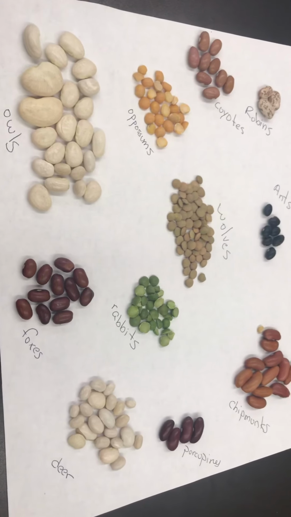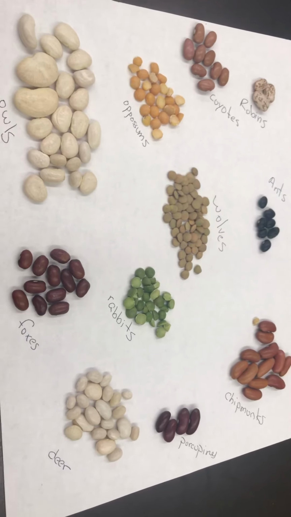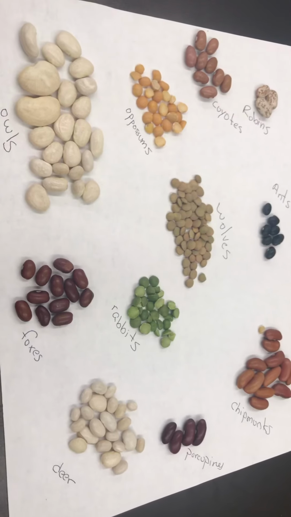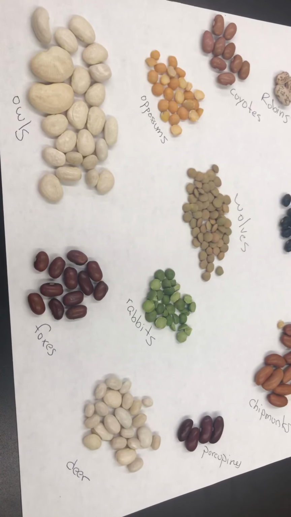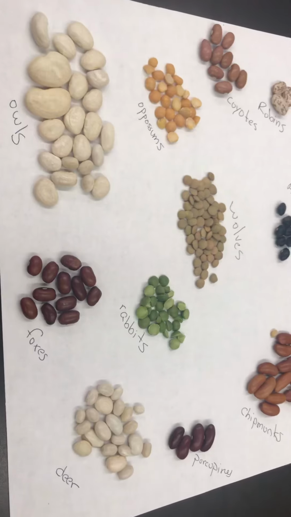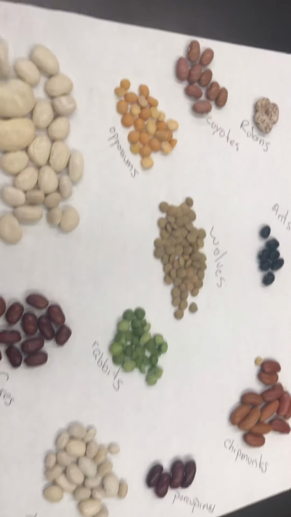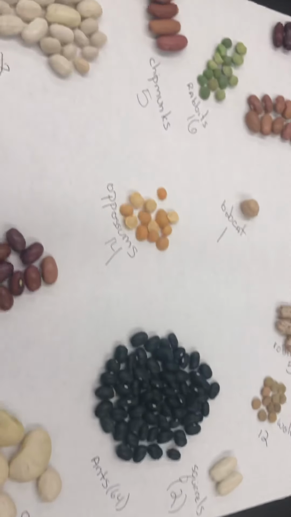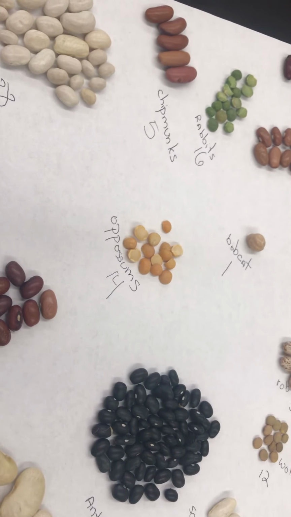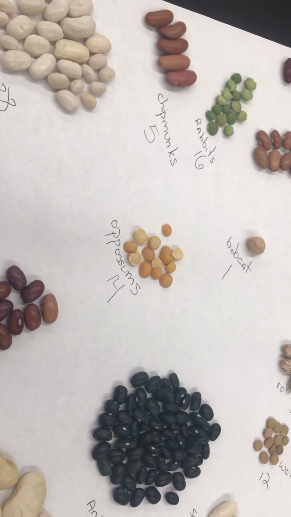I've labeled my species for ecosystem 2. Notice that the same beans represent the same species as ecosystem 1. So I have little yellow beans for opossums in ecosystem 2 and little yellow beans for opossums in ecosystem 1.